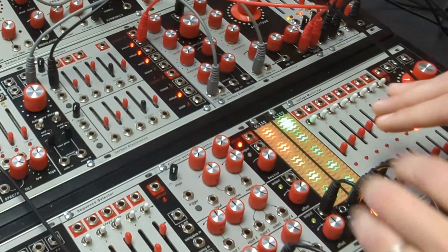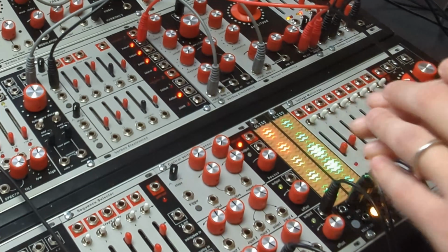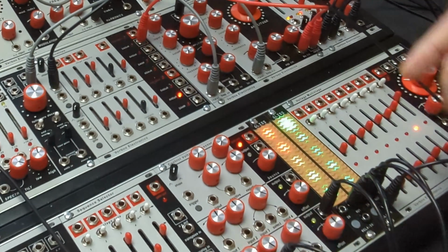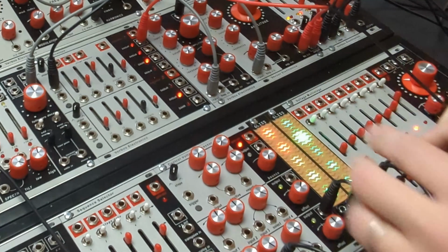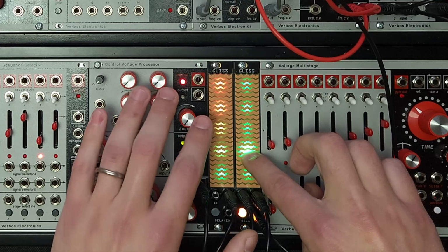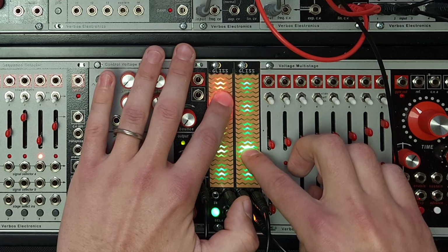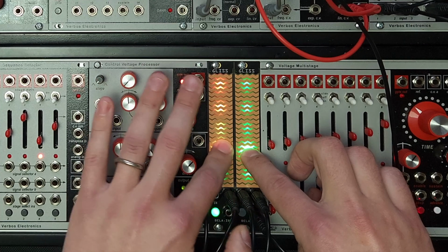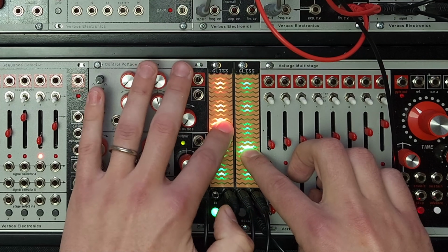And this is a great way to make an impression of a much longer melodic sequence than we're getting currently from this 5-step pattern. So I can linger on a note. Let it go.